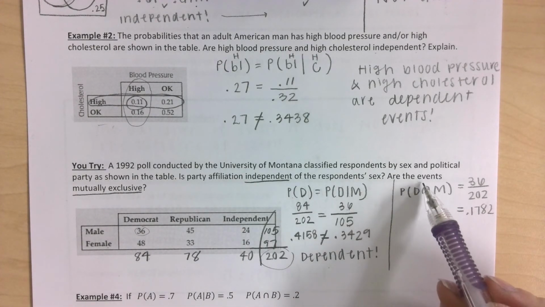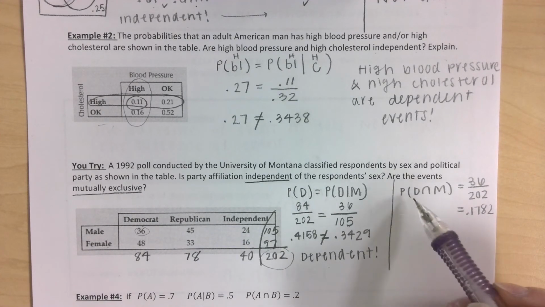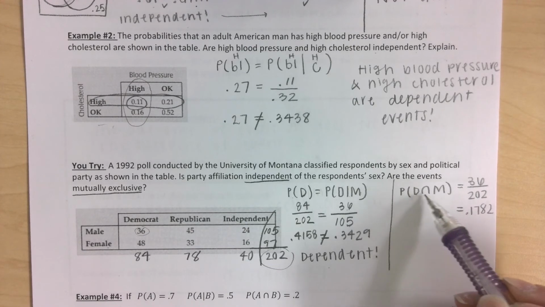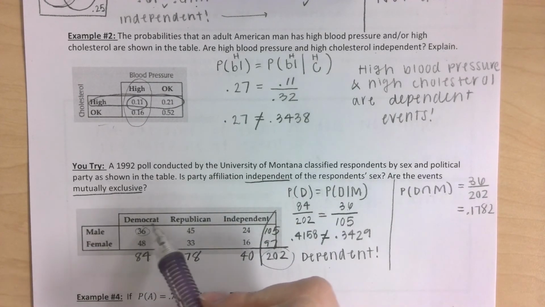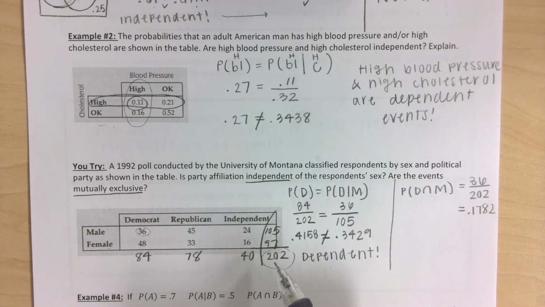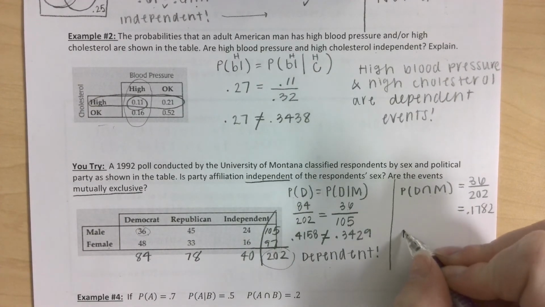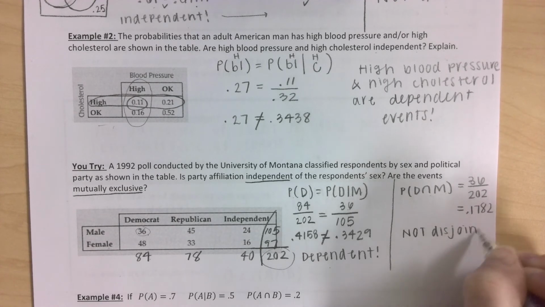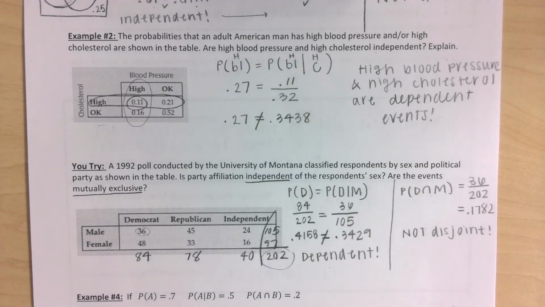To see if they are disjoint or mutually exclusive, we would find the probability of the two events happening at the same time. So I'm looking for Democrats and males. I can clearly see that there are Democrats who are males, so this would be 36 out of 202, which gave me a probability greater than 0. So these would be not disjoint. Again, regardless of what party or gender you chose, you should still get a probability that is greater than 0.